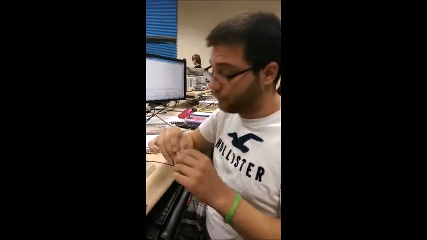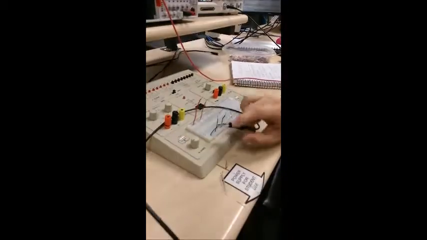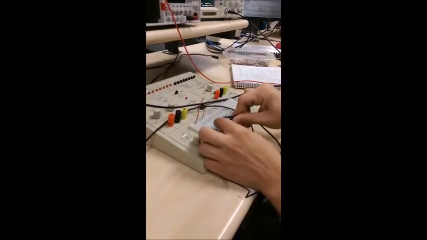Right now, I'm going to measure the voltage RMS, the voltage peak to peak, the frequency, and the period across the resistor 2. First, I need to plug all the red cables in there. Put it together with the black cables, the black wires, just like this.